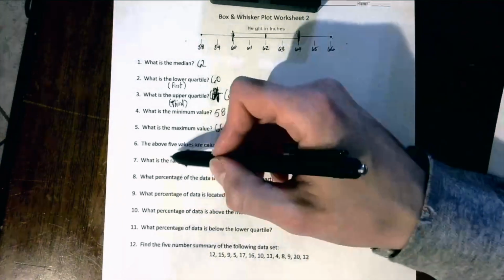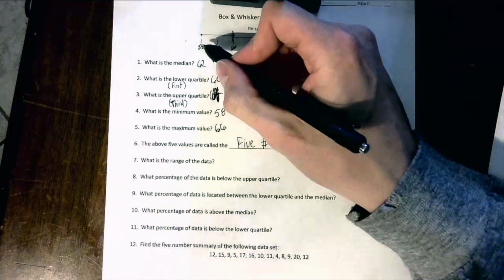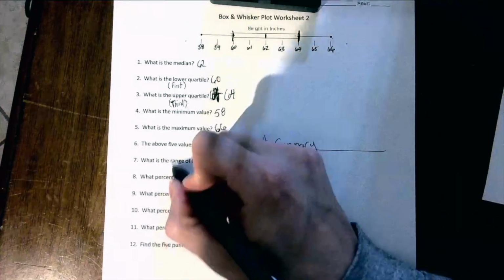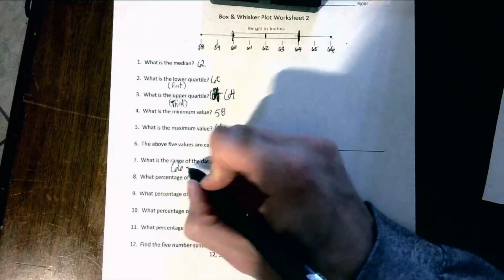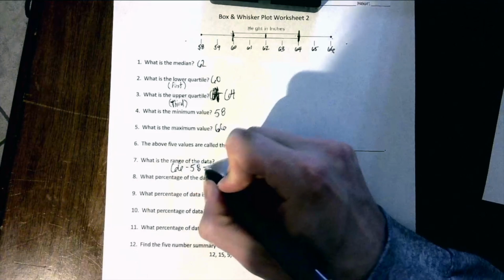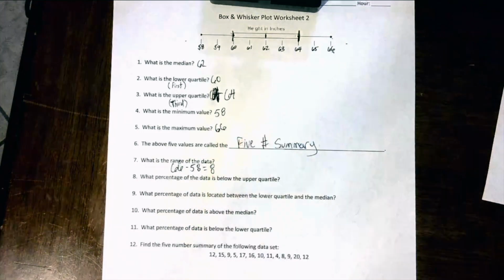Now, if it just asks for the range of the data, we know that that means the maximum number minus the smallest number. So that would be pretty easy to figure out. 66 is my maximum, and 58 is my minimum. 66 minus 58 is 8. So that would have a range of 8.